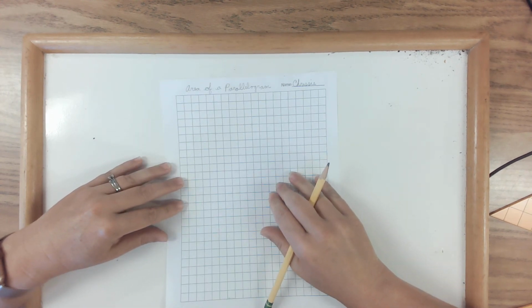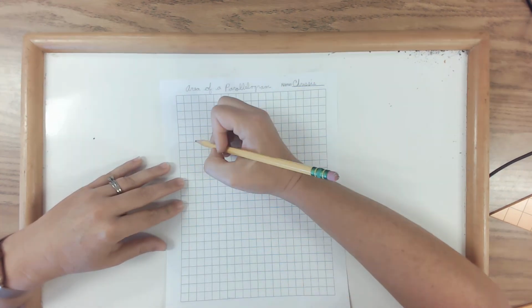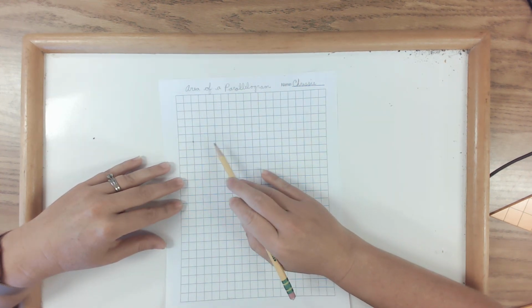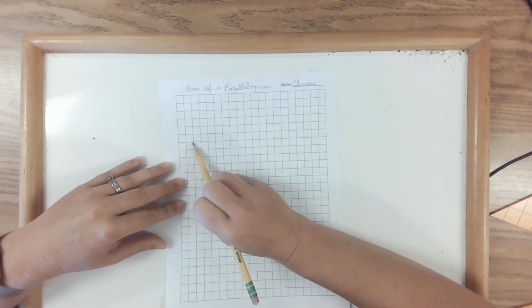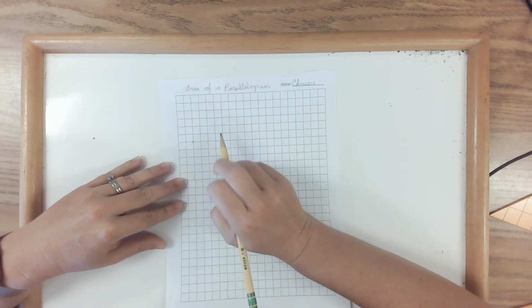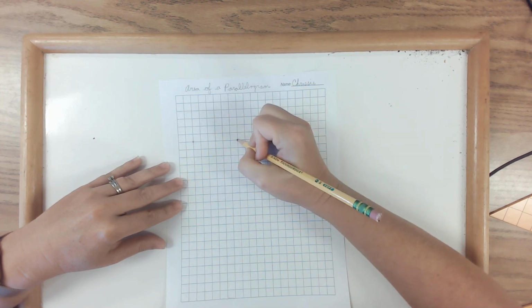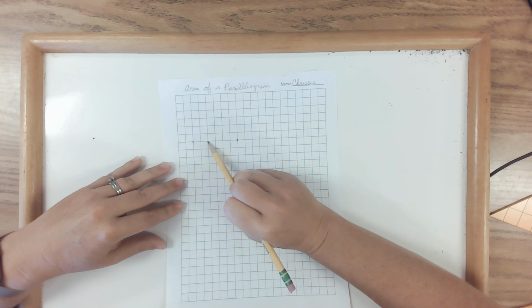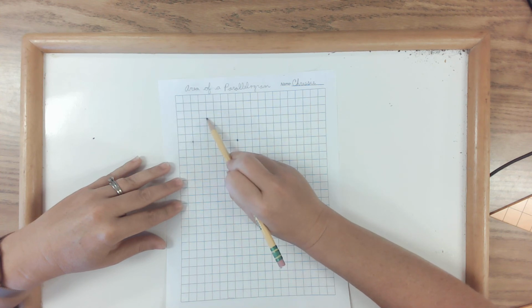So when you are doing your area of a parallelogram, the first thing that you want to do is make your base. Let's say I would like this base to be 6. I count over 6 squares. 1, 2, 3, 4, 5, 6. Now, what I want to do is come over a couple of squares and then count up from my height. I'll make my height 3.